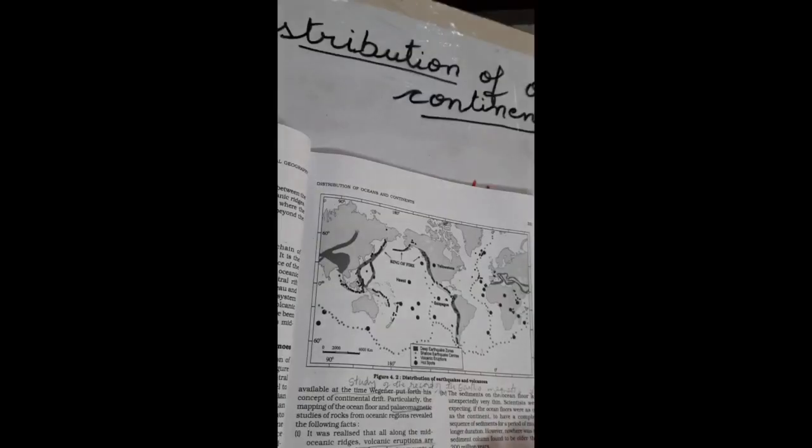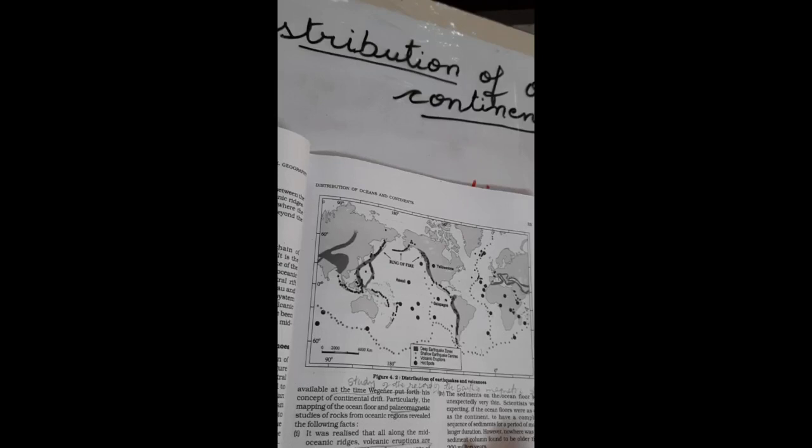Welcome once again, children, to our geography class of 11th Arts. The topic today again is distribution of oceans and continents. This is the second half of the chapter. Now, today's topic will be distribution of earthquakes and volcanoes.